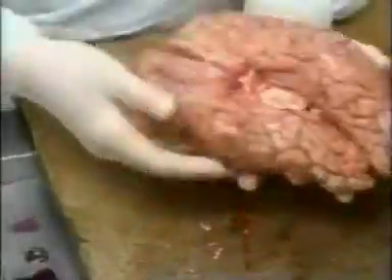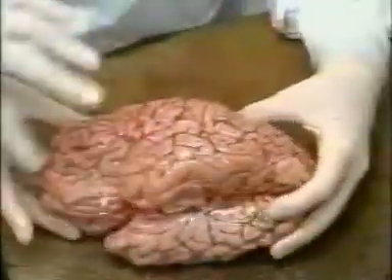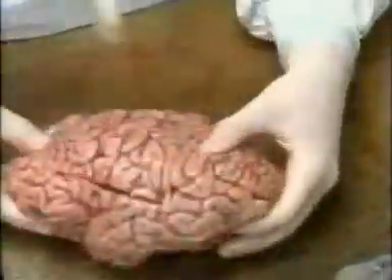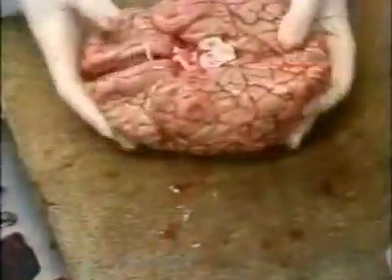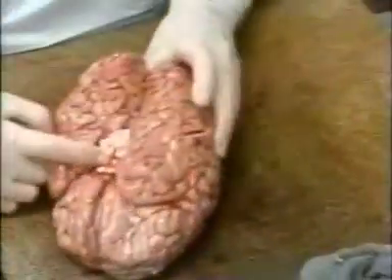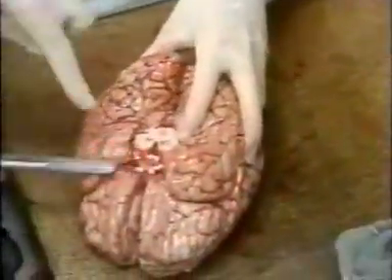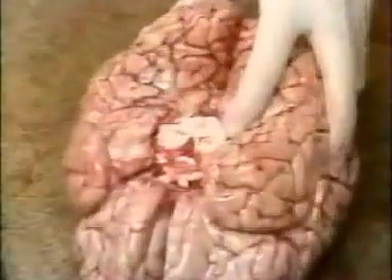These are the various lobes of the brain, the frontal lobes. These are the temporal lobes. This would be parietal and occipital towards the back. Now, those two small dots are called the mammillary bodies.